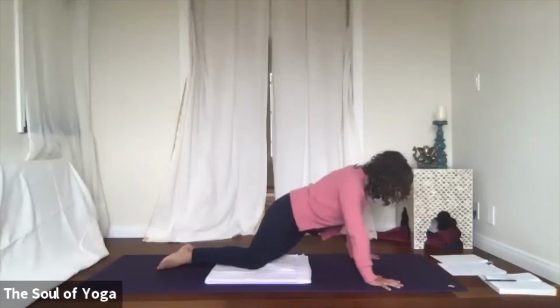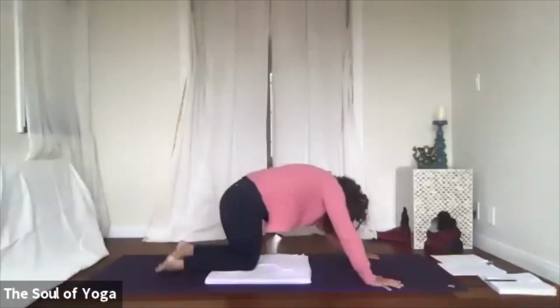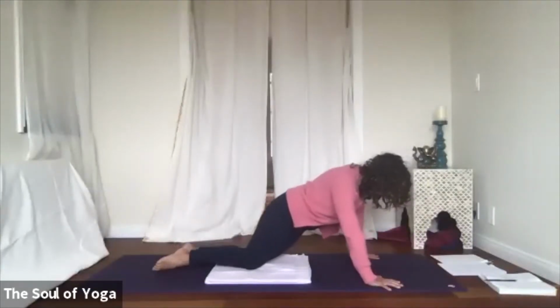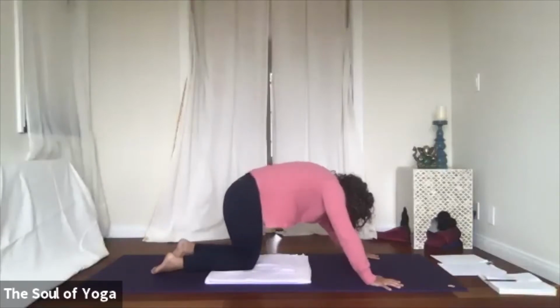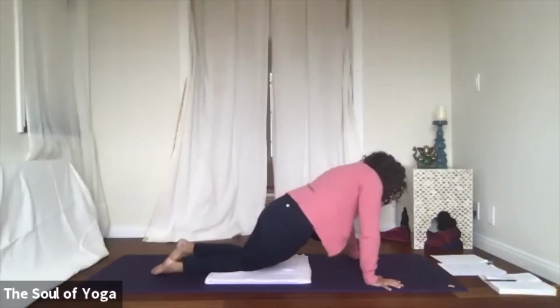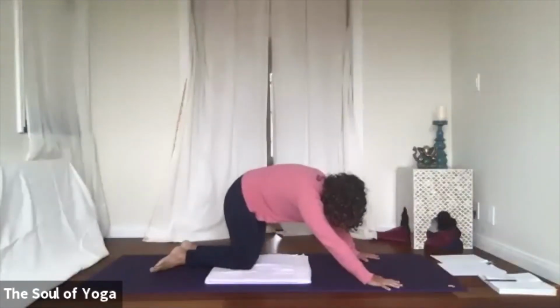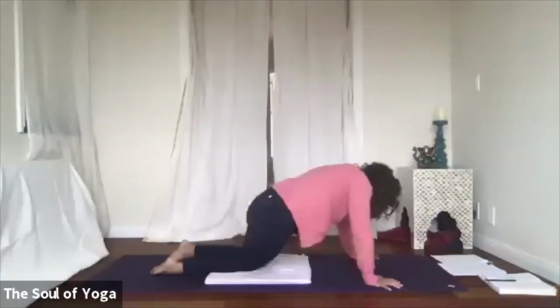So circle the hips. Let other parts of the body become involved in this, perhaps the pelvis, the shoulders, the ribs. As you let your body circle from the hips around in this movement. And if at some point it feels good to reverse the direction, reverse the direction.